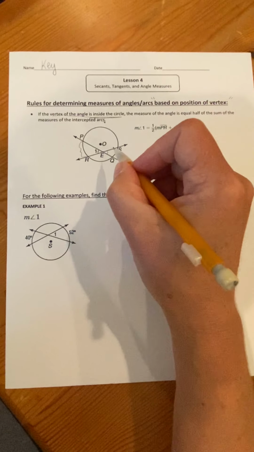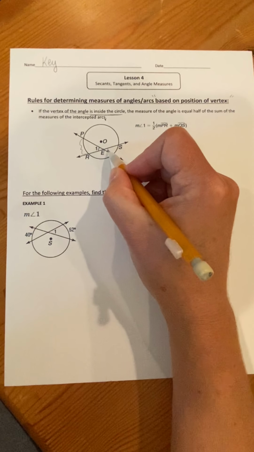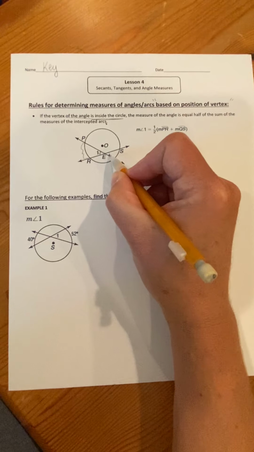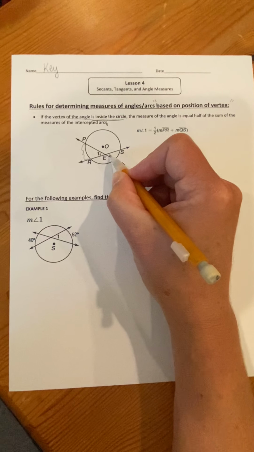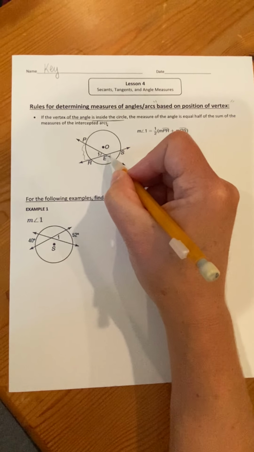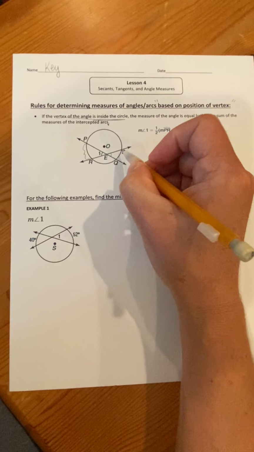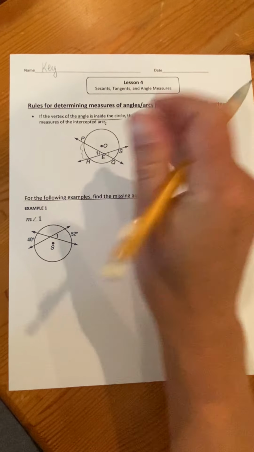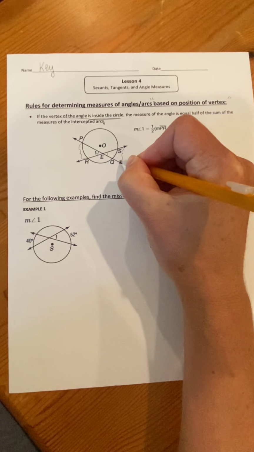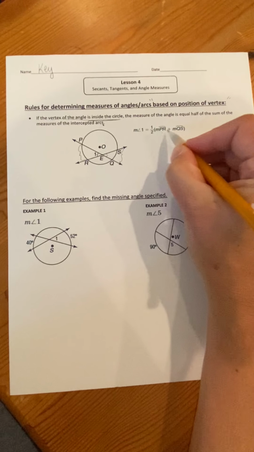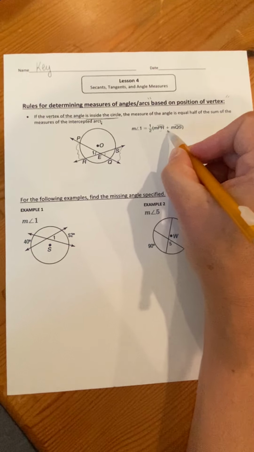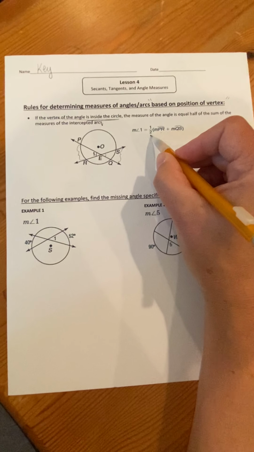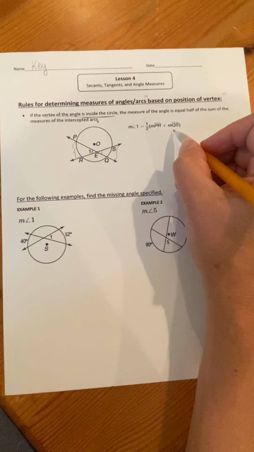So what you need to do when finding the measure of angle 1 is also think about finding the measure of its vertical angle, which is to do the same thing: close the angle and see what the intercepted arc is. So this angle is SEQ. Close that angle, and you would pass through arc SQ. Those are the 2 arcs that you need to add together and take half of. So it's basically an average of the intercepted arcs.